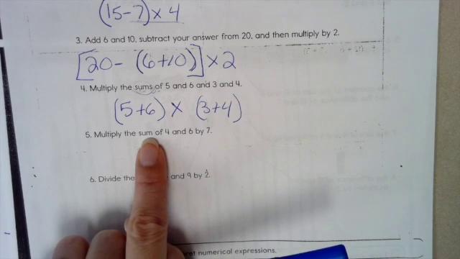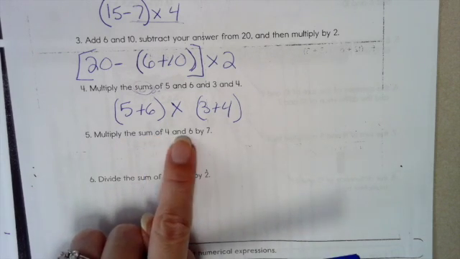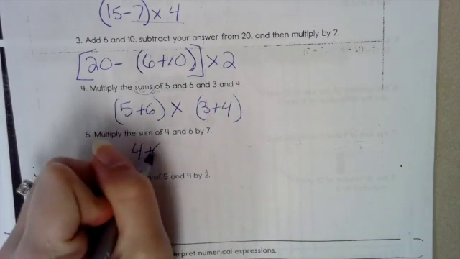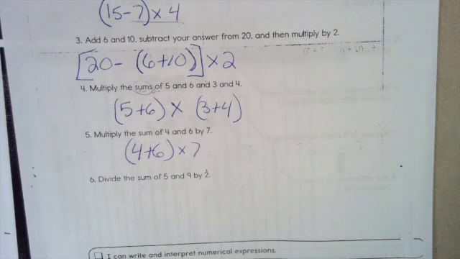Multiply the sum, that means I'm going to use parentheses, the sum of 4 and 6 by 7. So I'm going to multiply that by 7.